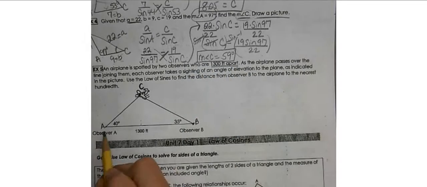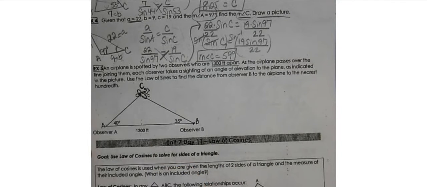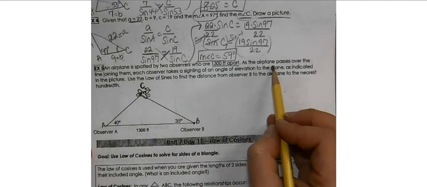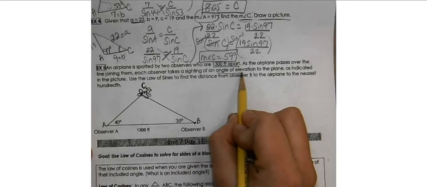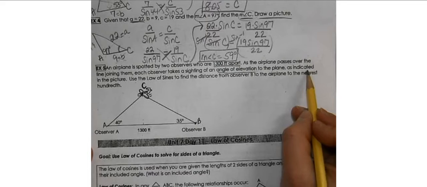We have one more example and then we are done. So an airplane is spotted by two observers who are 1,300 feet apart. So we have observer A and observer B, and they are 1,300 feet apart. As the plane passes over the line that's joining them, each observer takes a sighting of an angle of elevation to the plane. So you'll see this on the picture. So one has a 40-degree angle, the other has a 35-degree angle.